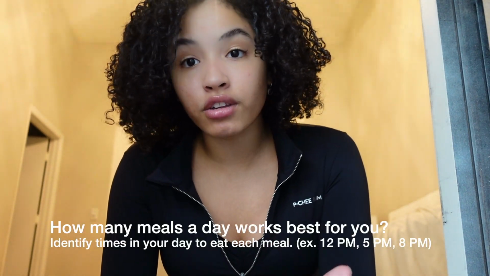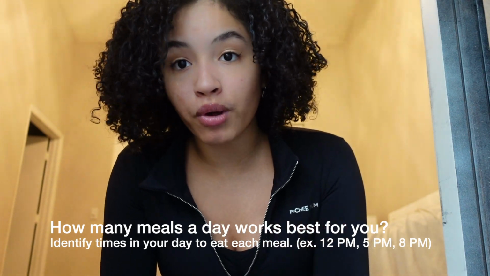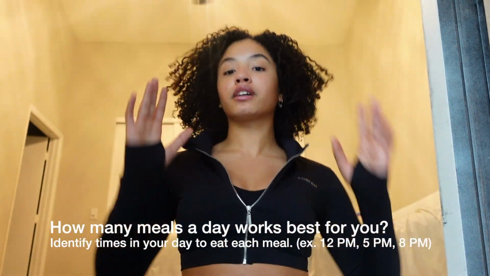The first thing in planning your meals is knowing how many meals a day you want, and what works best for you and your schedule. There's a myth out there that having 6 small meals a day speeds up your metabolism, yada, yada, yada. At the end of the day, what's going to work best for you is what's going to work. It doesn't matter if you're having 6 meals, 2 meals, or 3 meals, as long as you're meeting your macros and calories within those meals, you will get the same results, as long as it makes you feel your best and it's the most convenient for you.